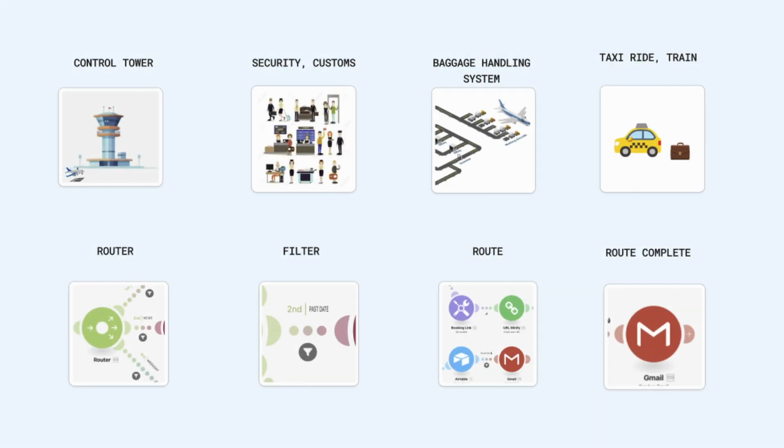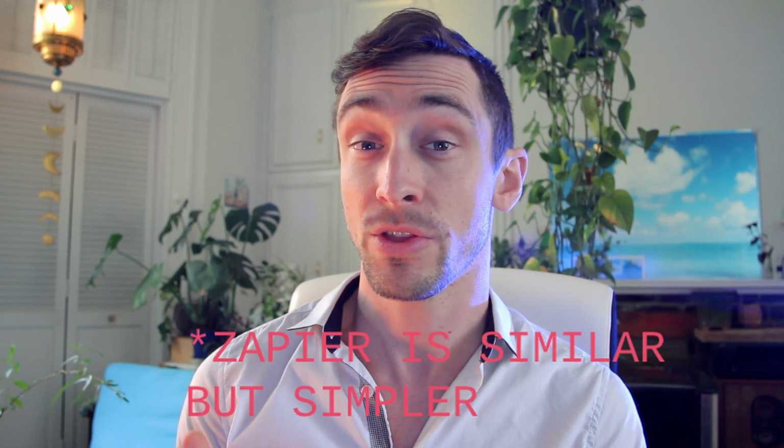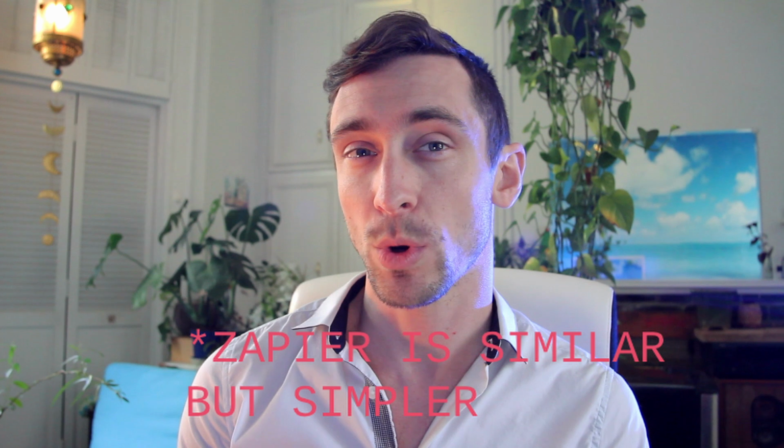So that's a basic overview of how Make handles data from receiving it at a specific location, i.e. the webhook in the scenario, directing it through routers and filters, and then sending it down routes to be processed over several steps in the modules. And for context, other programs do a similar job. Zapier is a similar version of this, and there are others like N8N, which are more sophisticated and can handle large amounts of data more cost effectively. So best for production grade applications.